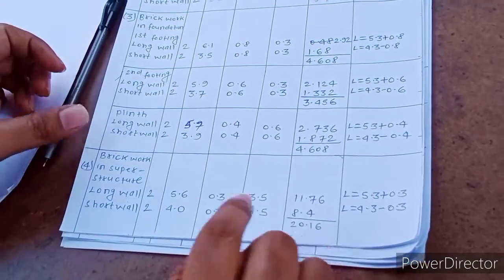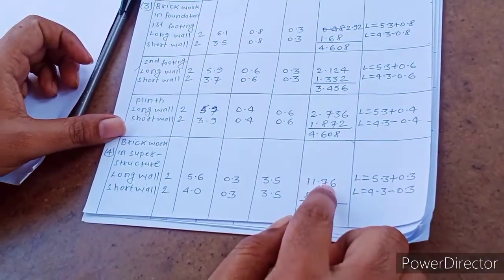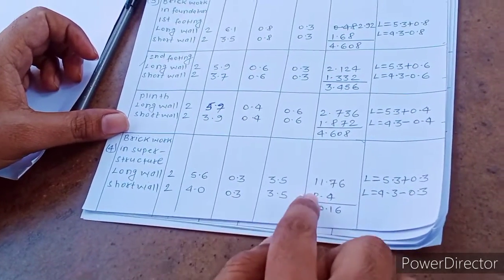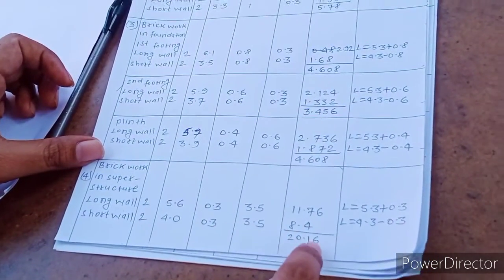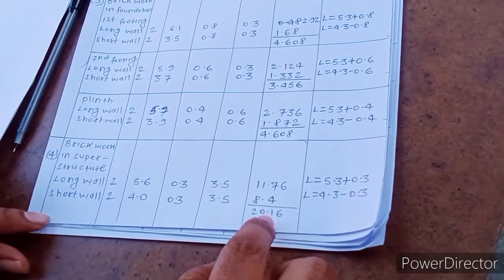Now multiplying all these quantities, for the long wall we are getting 11.76, and for the short wall we are getting 8.4, altogether 20.16 meter cube. This is the volume of the brickwork we found.